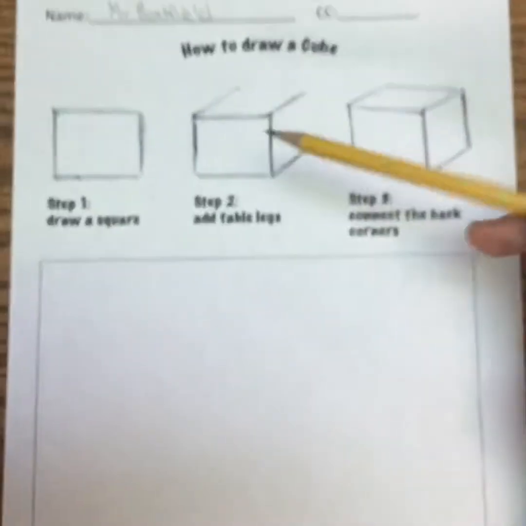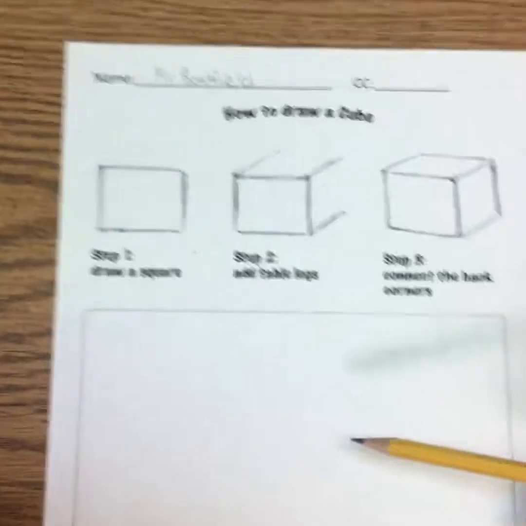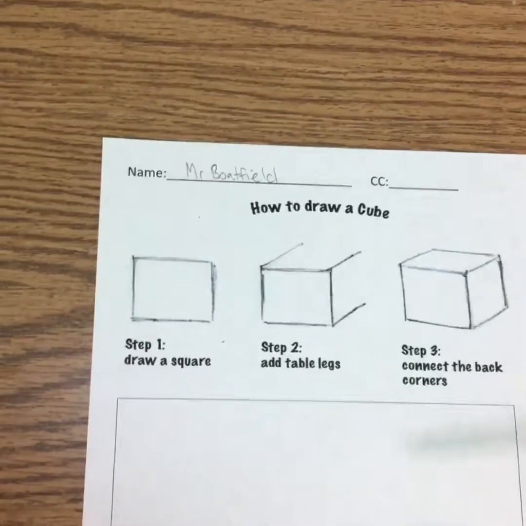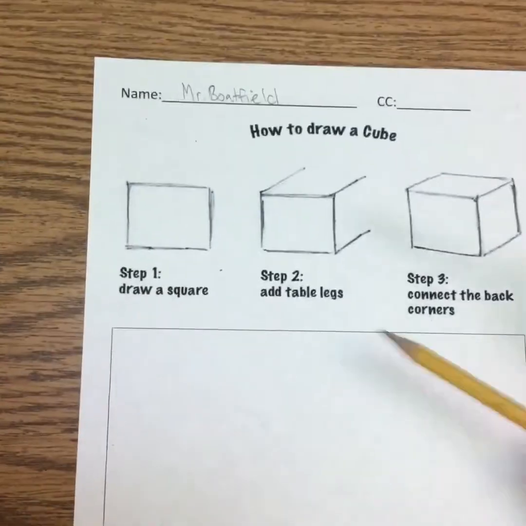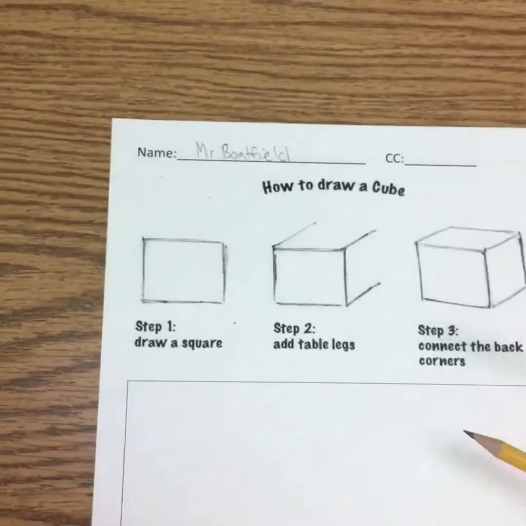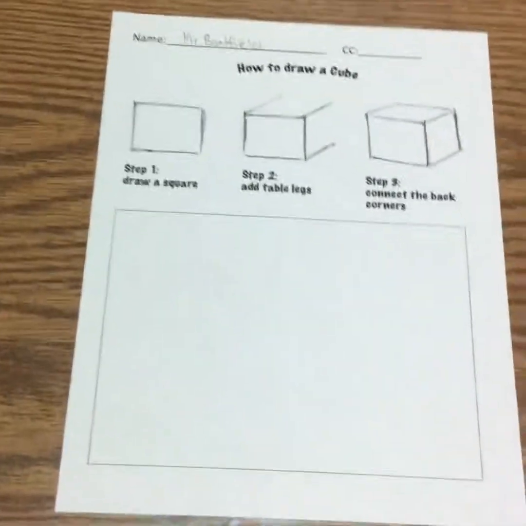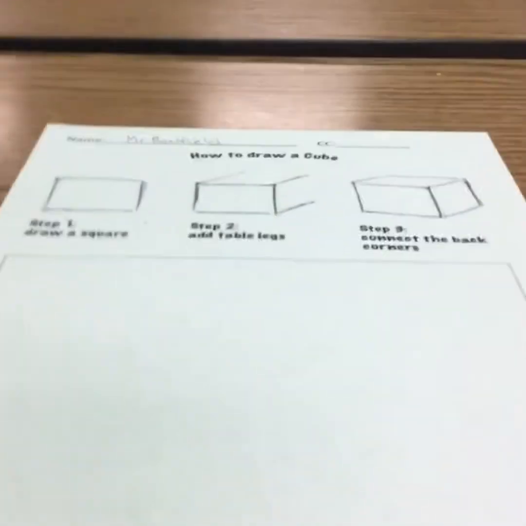All right, so what we're gonna do first is we are just going to practice drawing a cube. If you already know how to draw a cube, that's fine. Or if you have your own way of drawing a cube, that's fine too. I'm just gonna show you one way that helped me, and then I will give you some time to come up with your own cubes down below. So I'm gonna show you first, and then I'll give you a chance to try.